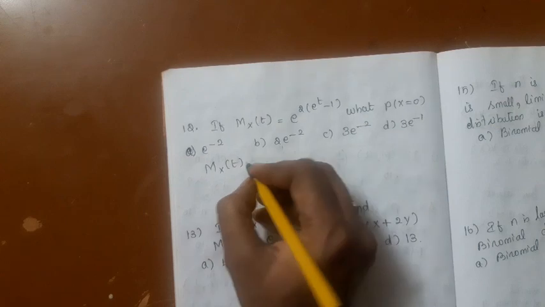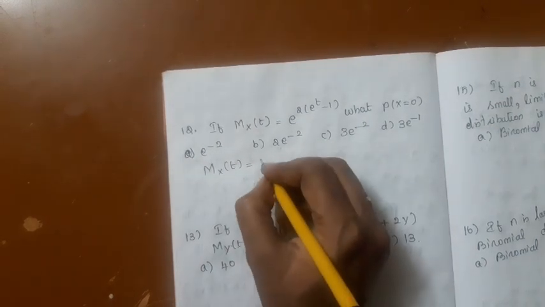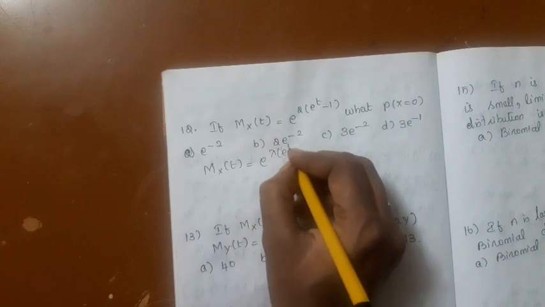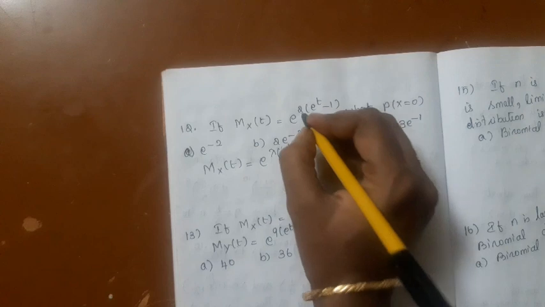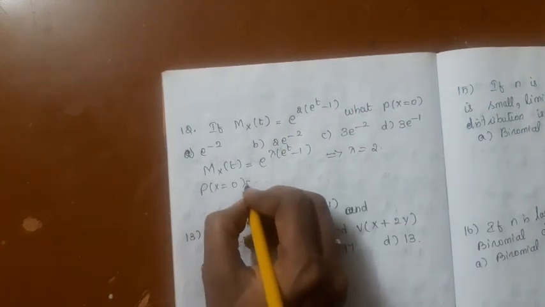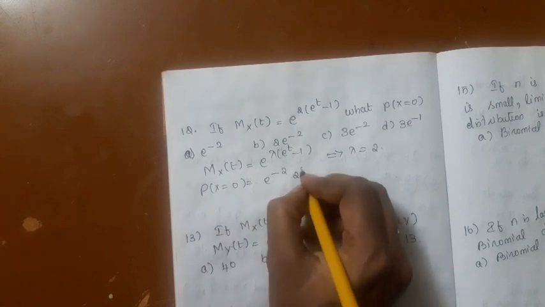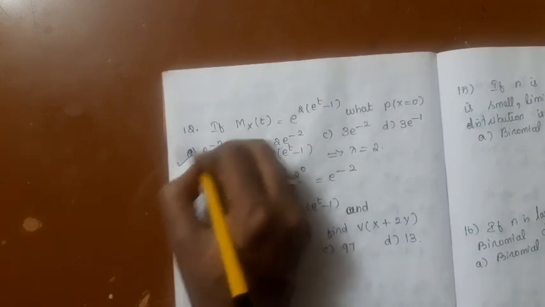This resembles a Poisson distribution, right? The moment generating function of Poisson distribution is e power lambda into (e power t minus 1). So which implies your lambda is 2 here. Okay. So what is the probability that x is equal to 0? e power minus 2, 2 power 0 by 0 factorial, that is equal to e power minus 2. Option A is the right answer.